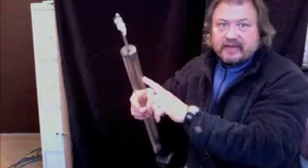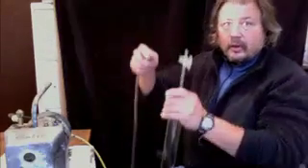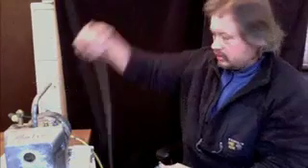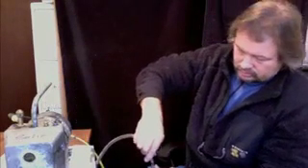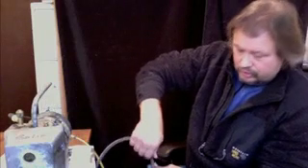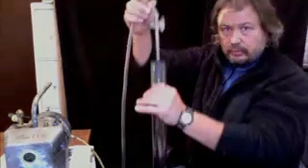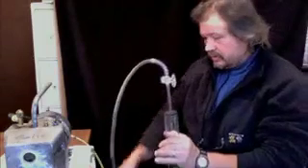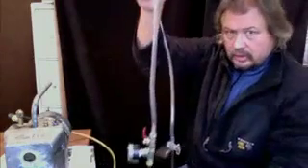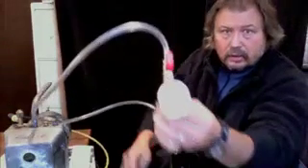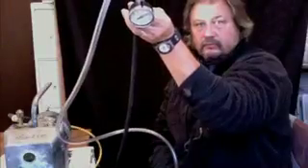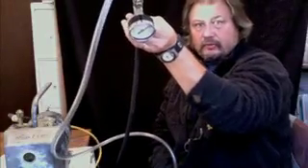Now, let's take the air out of this thing, and I'll hook it up to my vacuum pump. Okay, I'm going to turn my vacuum pump on here and pull a vacuum. Put this on my tube. Pull it down here, keep it pumping.